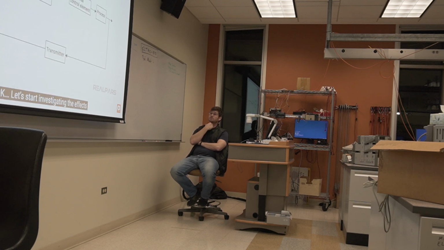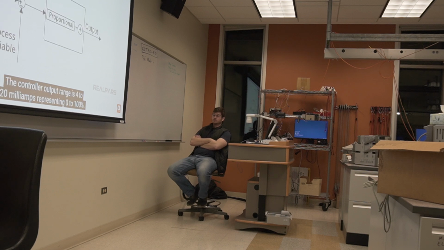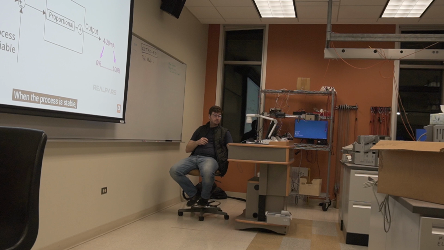Okay, let's start investigating the effects of adjusting the amount of proportional action on our flow loop. The controller output range is 4 to 20 milliamps, representing 0 to 100%. When the process is stable, the controller output will be at some value between 4 to 20 milliamps.